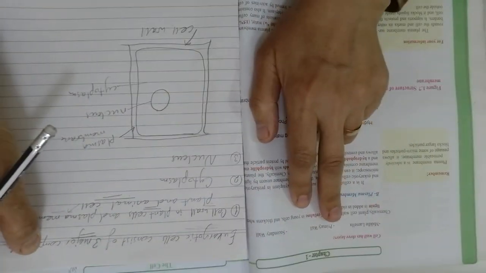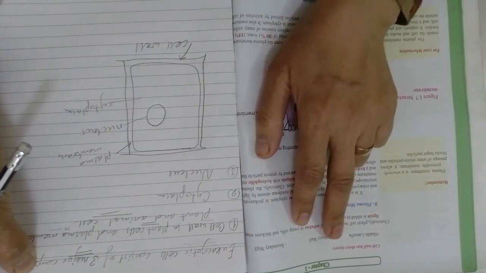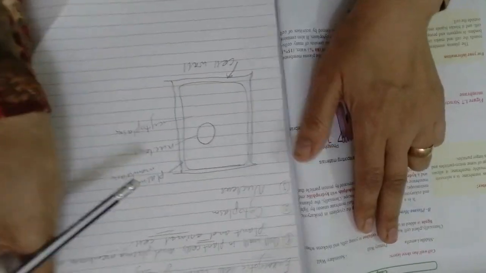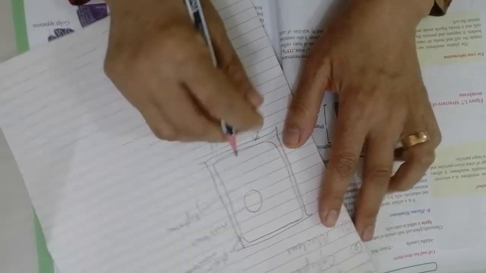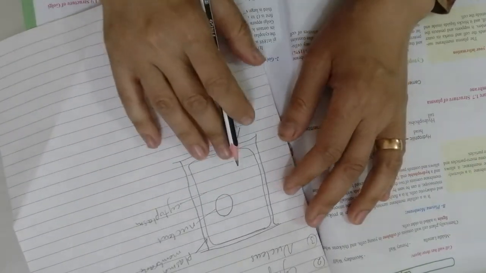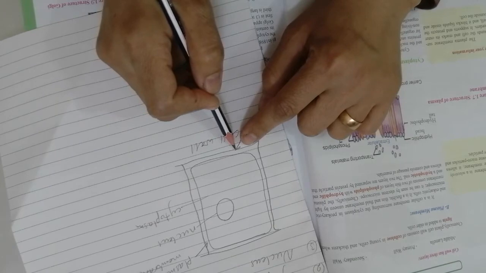Cell wall has 3 layers. This is some very important information. When I come to the cell wall, it is not made of only 1 layer. It's composed of 3 important layers.